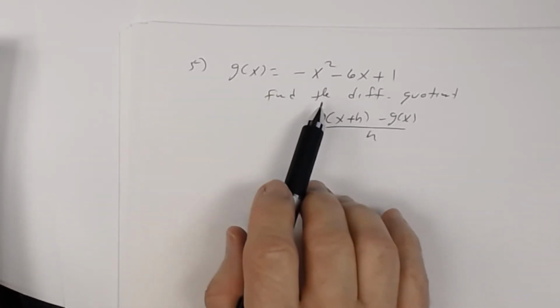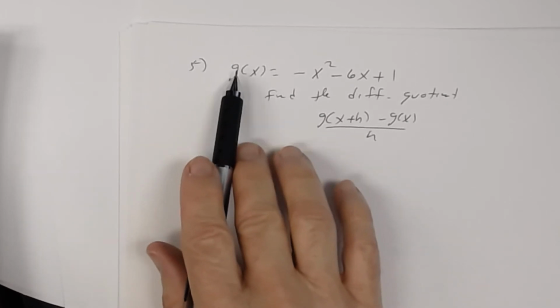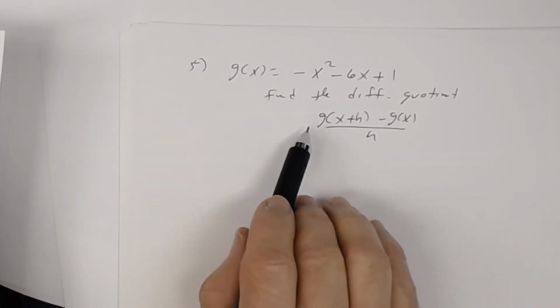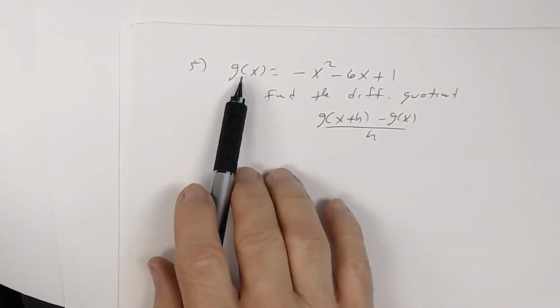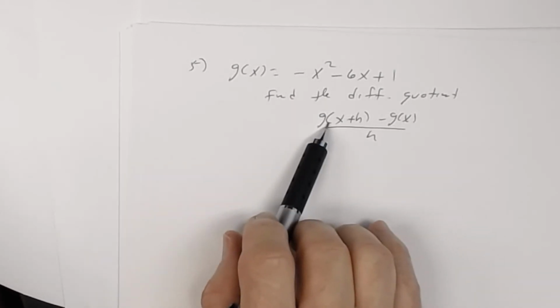But most of the time, when they ask you to find the difference quotient, the function notation will be f of x, so you don't get confused. All right, but I just want you to be aware because you may see this in some problems where the function is not f of x but g of x. But you just replace f with g.